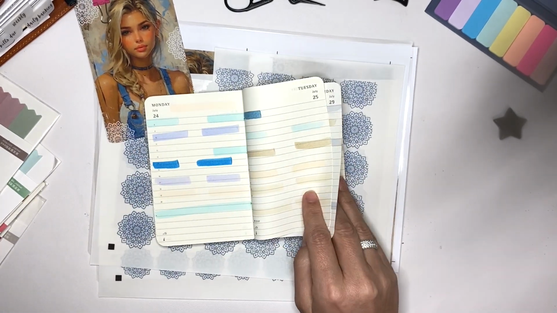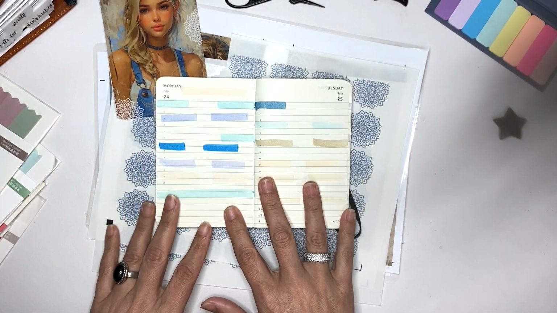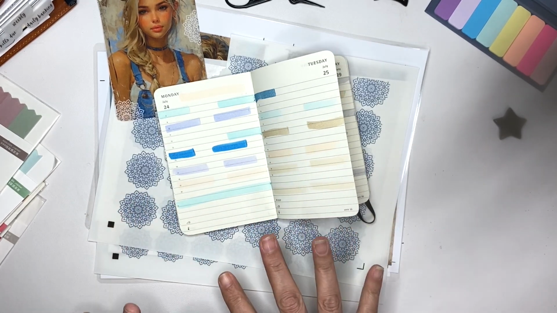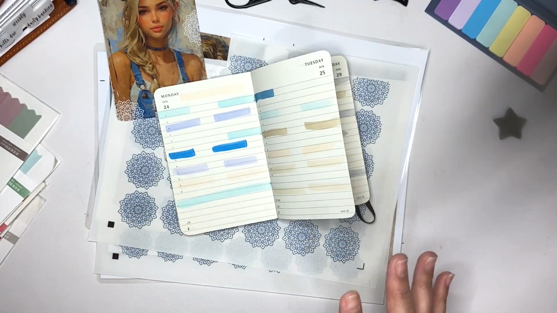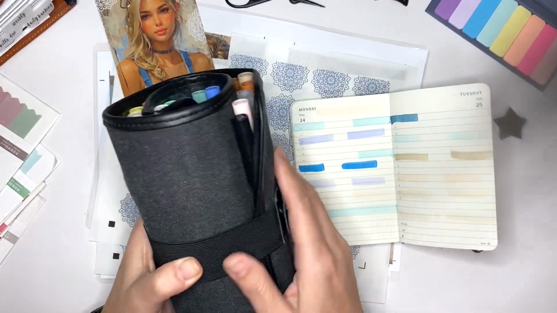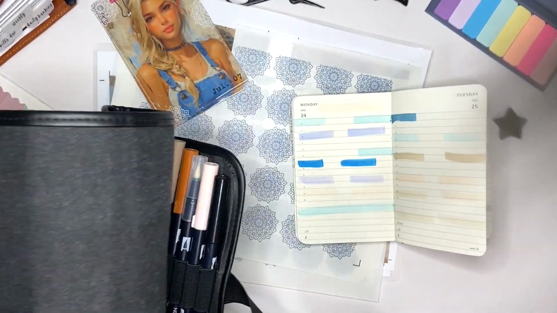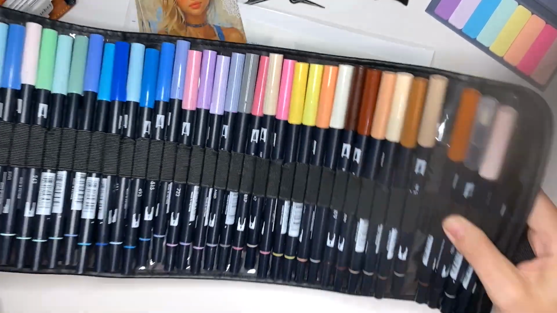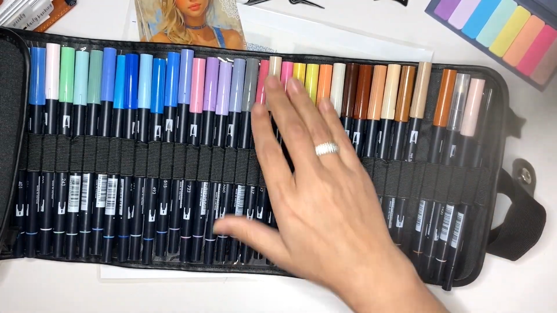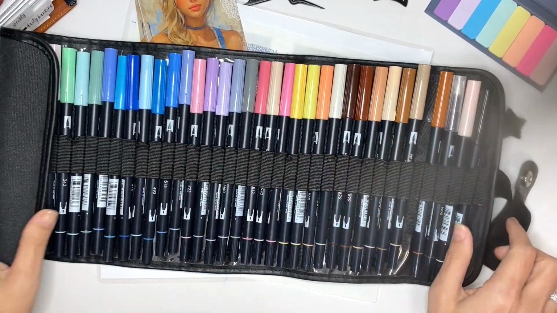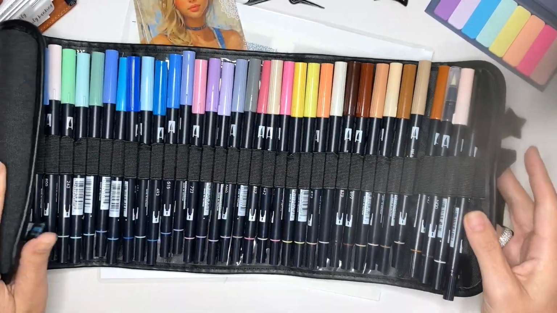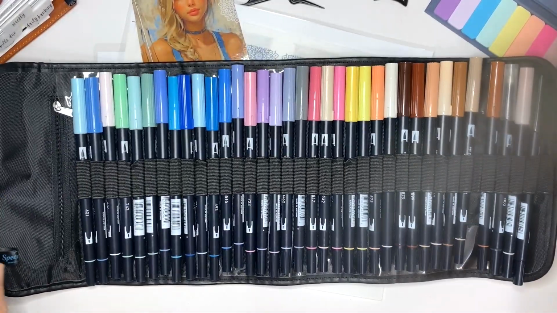But that's neither here nor there. This is kind of my tester area. So first and foremost, you guys know I love Tombows. I love them more than Mildliners. I used to like Mildliners. I don't know why I don't anymore. I think because they dry out so fast. But this is my little roll of Tombows, and I probably need to buy another roll.